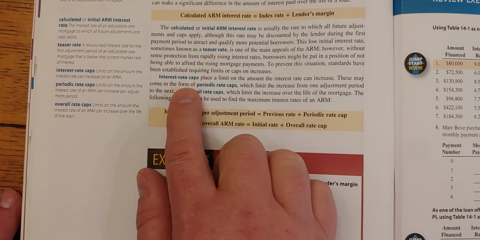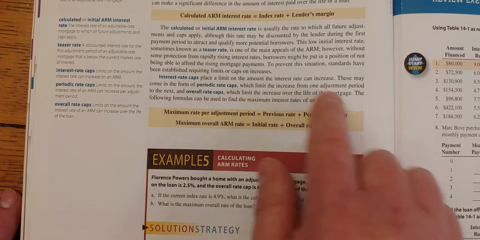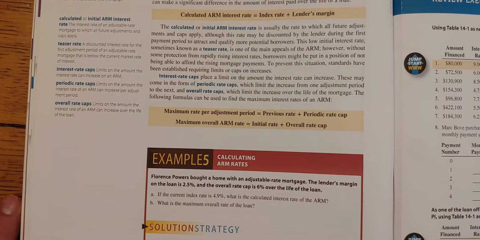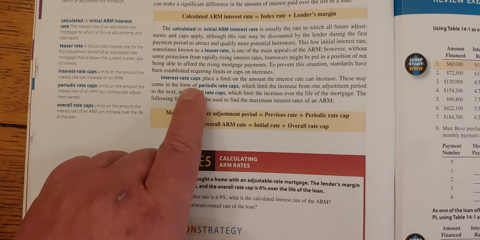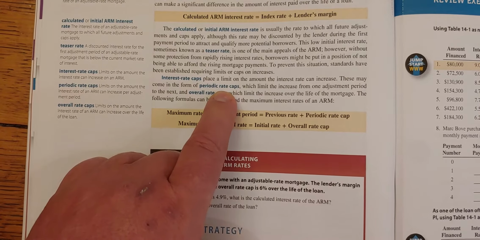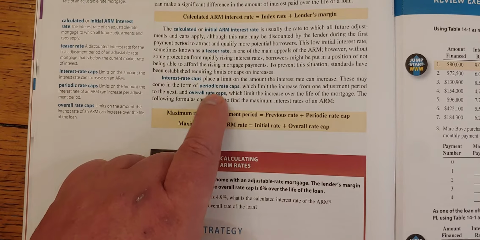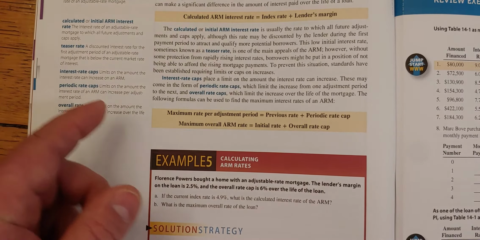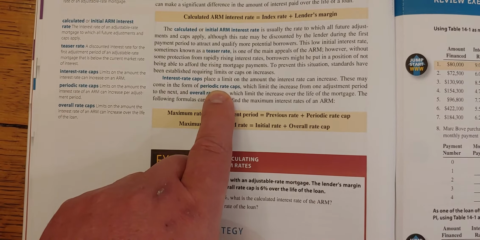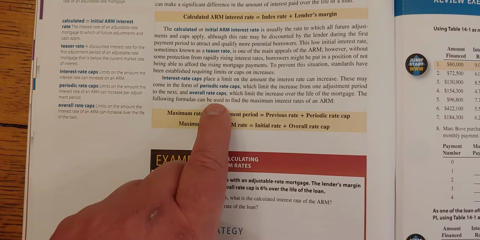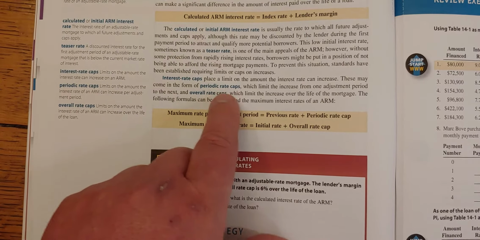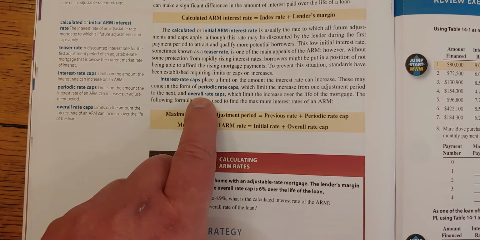So to prevent this, there are limits. The interest rate caps are placed on the amount that the rate can increase. It might be periodic rate caps. So if it's looked at every year or every 2 years, they might say, every period you can only increase by this much. And then after the periodic rate cap, there's an overall rate cap.